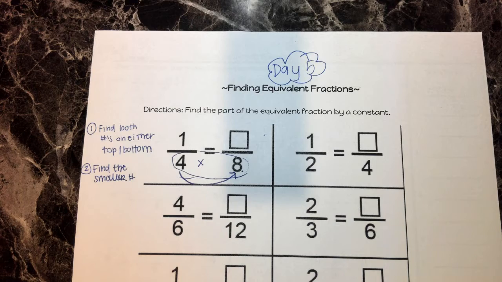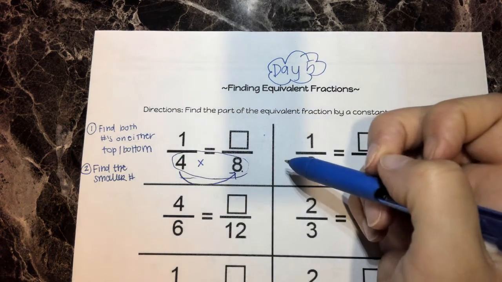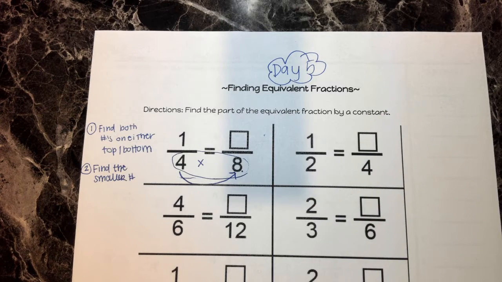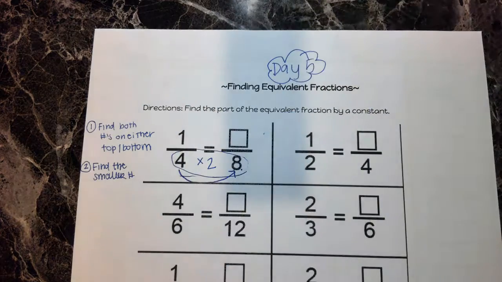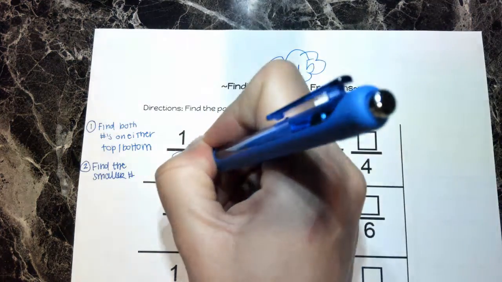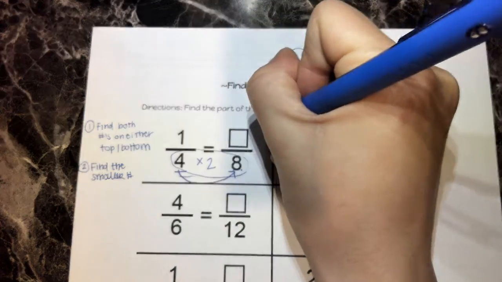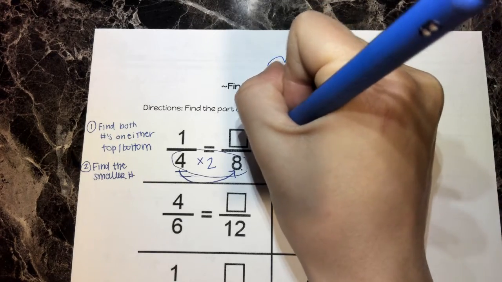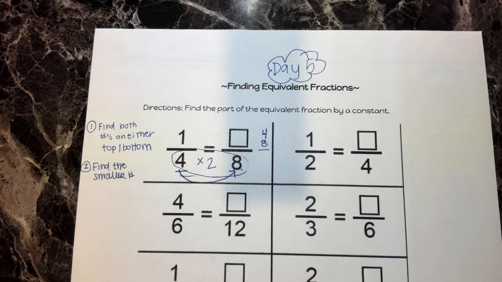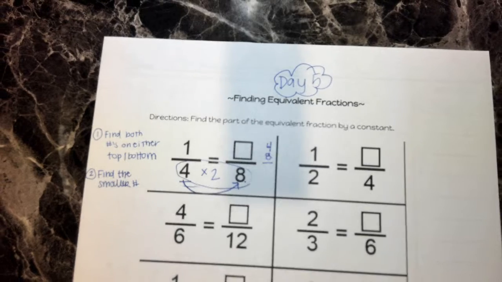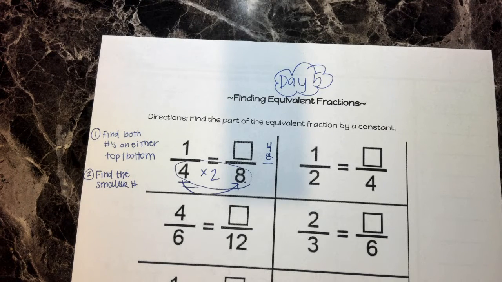We find it's 4. Now I'm thinking in my head, how do I get from 4 to 8? We should all know that 4 times what is 8. We should know that this is a 2. If you don't know that, take your smaller number and list your multiples. 4, add another 4, you get 8, and that's telling you it's 2 times. We've been listing multiples all year, so you should be really good at it.